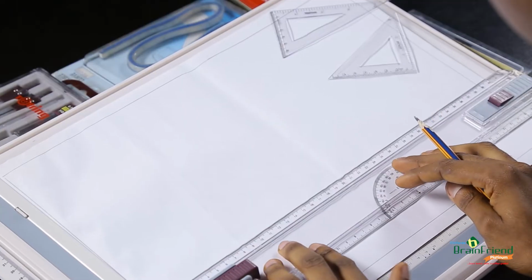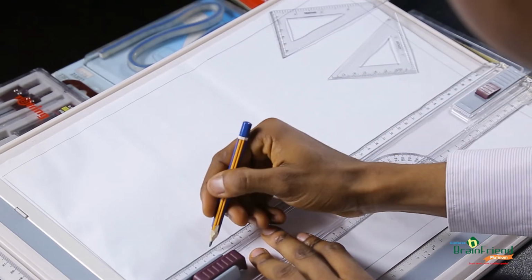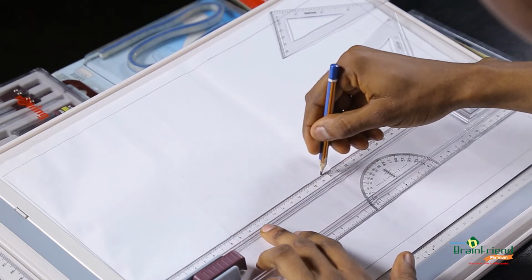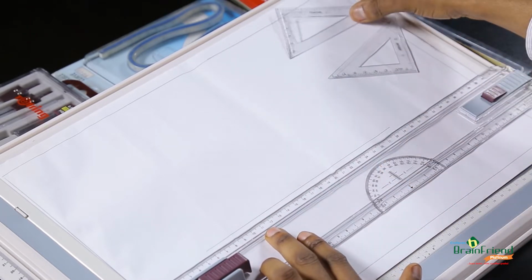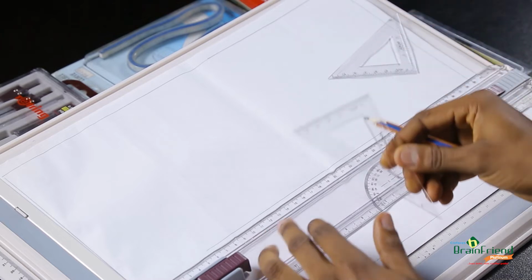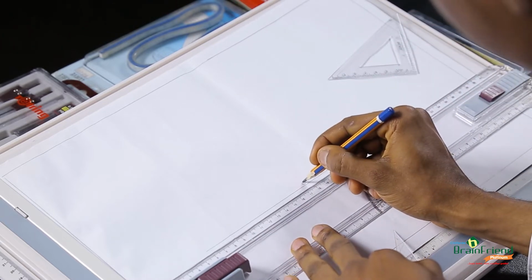Now let's see how to construct objects in isometric drawing. The first thing you do is to draw a horizontal line. Then the next thing you do, pick your 30-degree set square. Call this point 0. It is the origin.